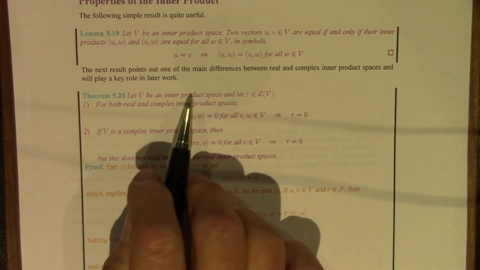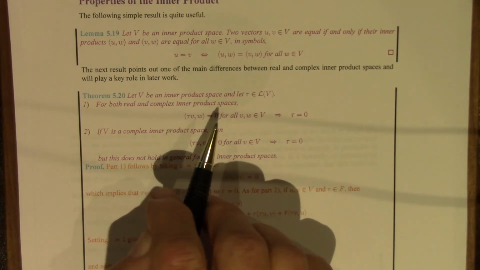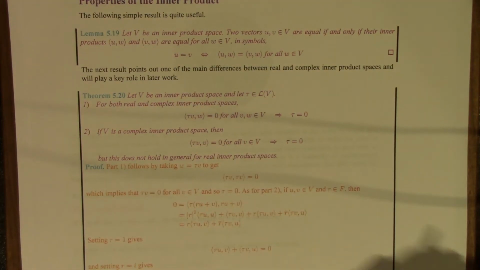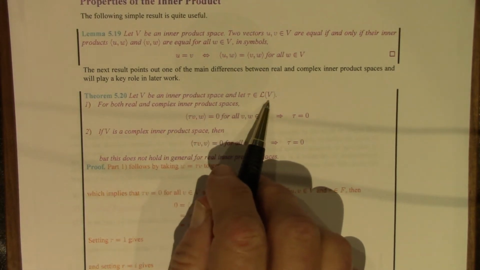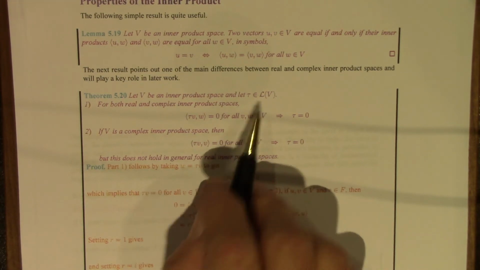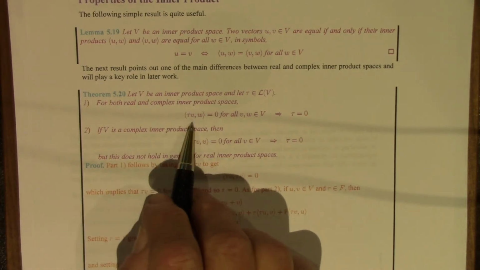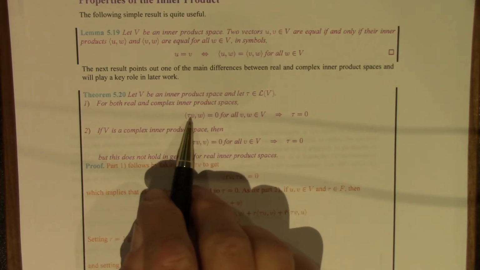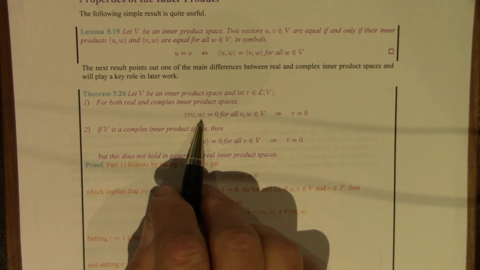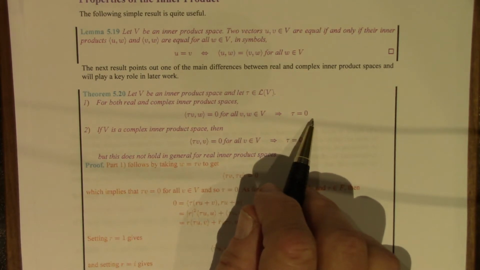The next result points out one of the main differences between real and complex inner product spaces, and also will be important later on. So let V be an inner product space and let tau be a linear operator on V. For both real and complex inner product spaces, if the inner product of tau v with w is 0 for all vectors v and w, then tau is the 0 operator.